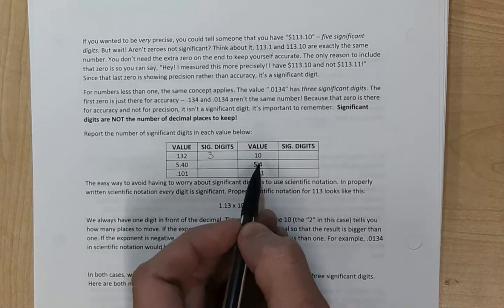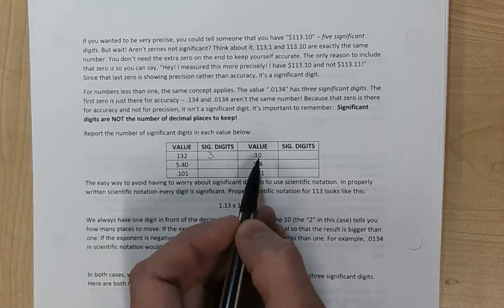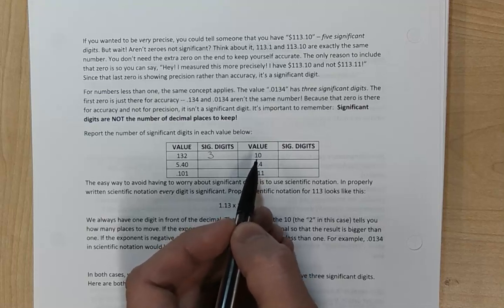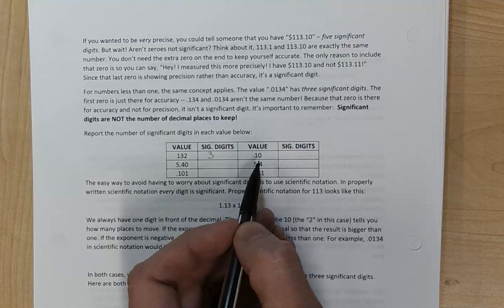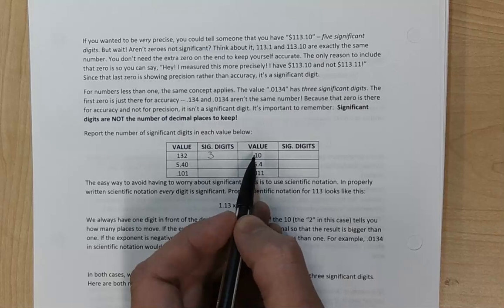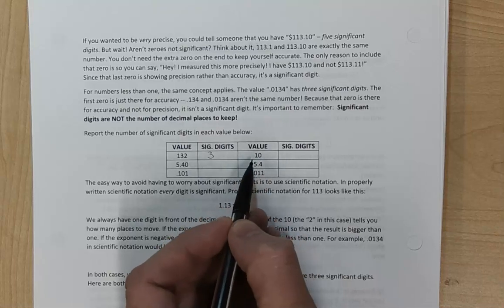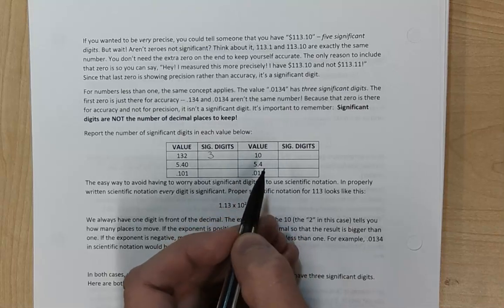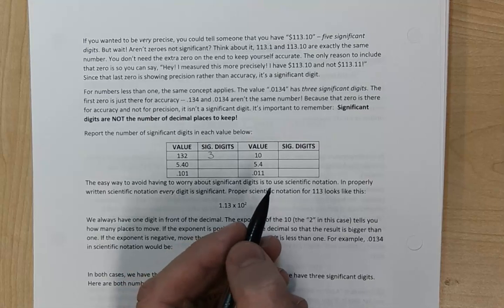So you're going to say, okay, I have an answer to 3 digits. Okay. What about 10? You might think, well, 10 is 2 digits, right? Well, it is 2 digits, yes, but are they both significant? Is it exactly 10? Or could it be 9? Could it be 11? Or could it be 10.1? Could it be 9.9? The tricky thing is where there's a 0. Sometimes a 0 is significant, sometimes it's not.